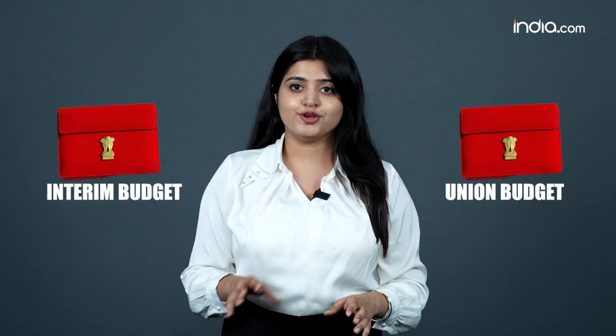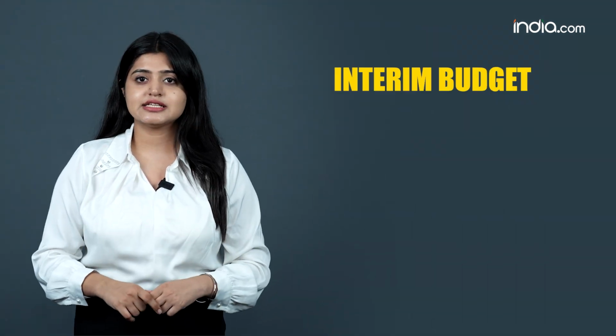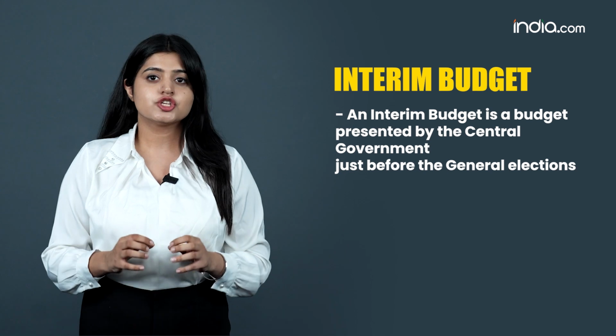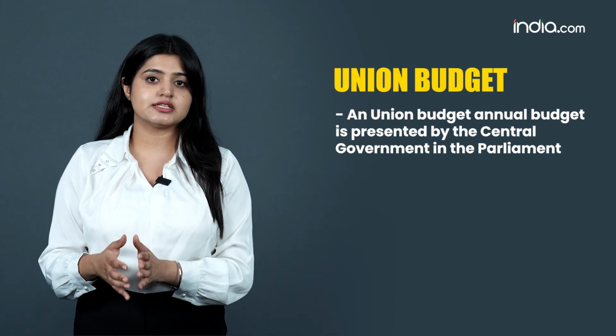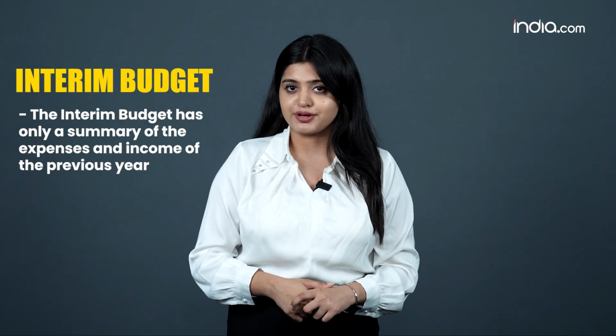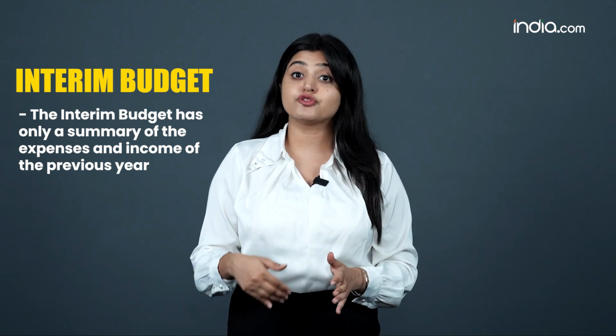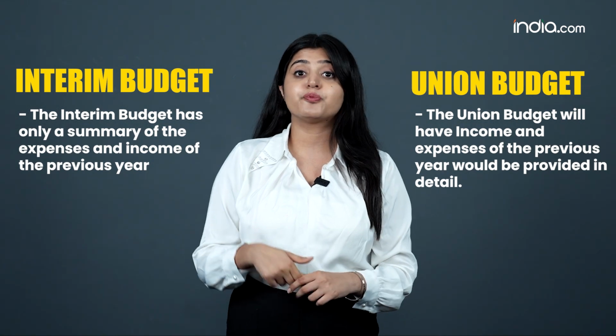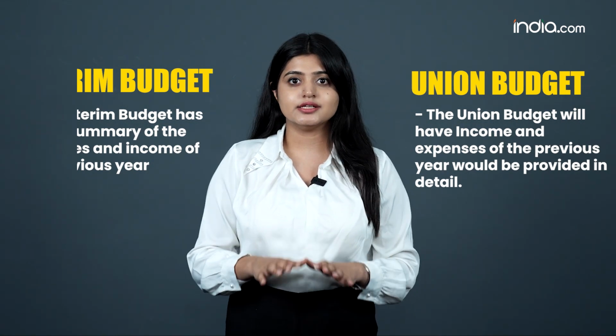Now before we move forward, let's just understand the difference between an interim budget and a union budget. The main difference is that an interim budget is presented by the central government just before the general elections, whereas a union budget is presented by the central government in the parliament. The second major difference is that the interim budget has only a summary of expenses and incomes of the previous year, while the union budget will have the income and expenses of the previous year provided in detail.